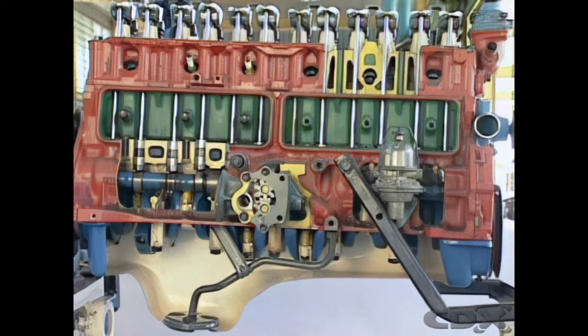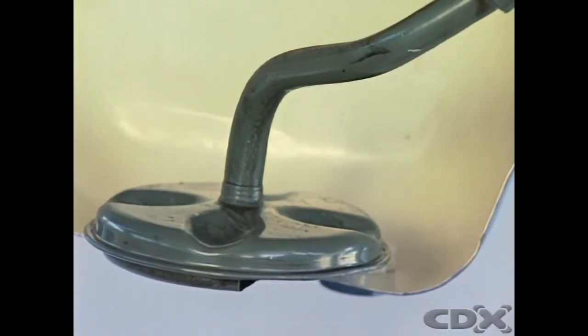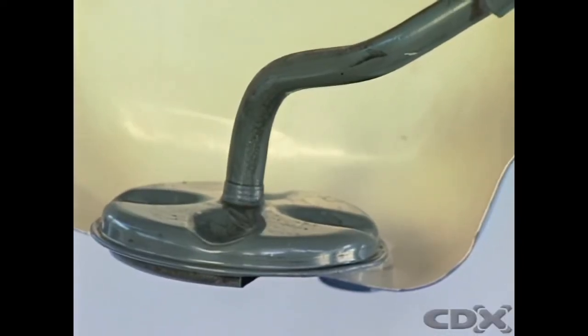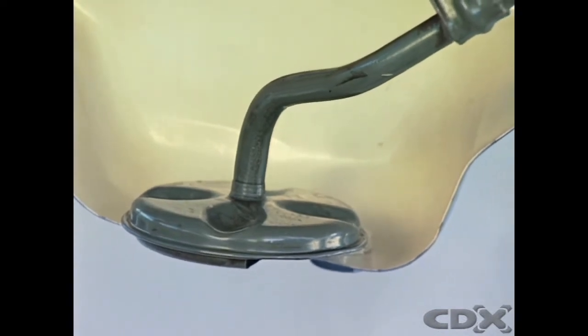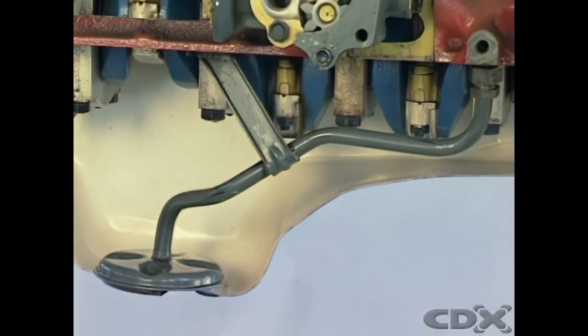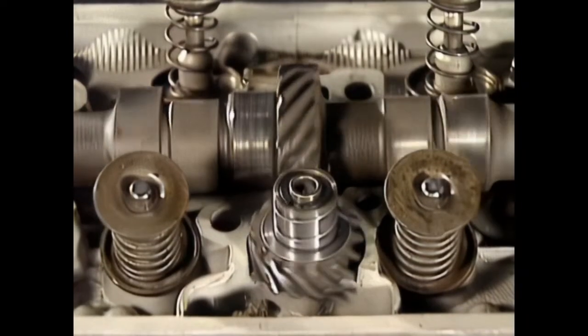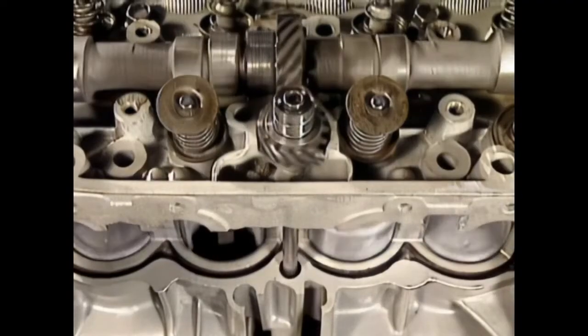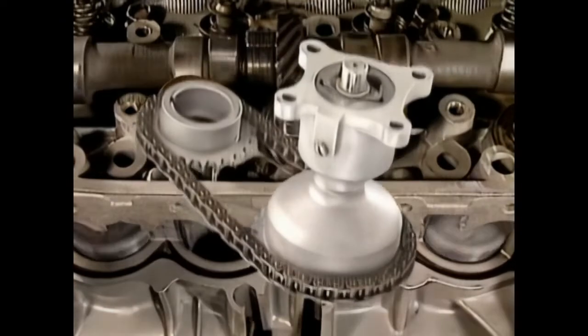Between the sump and the oil pump is a pickup tube with a flat cup and a strainer immersed in the oil. The strainer stops large particles of dirt and carbon entering the pump and damaging it. The pickup tube leads to the inlet of the oil pump on the low pressure side of the pump. Oil pumps may be driven from the camshaft or the crankshaft.